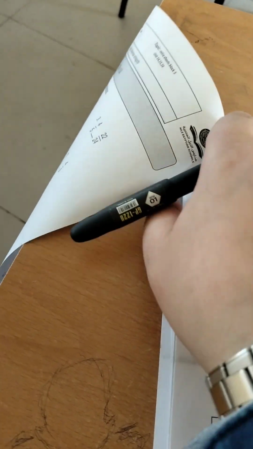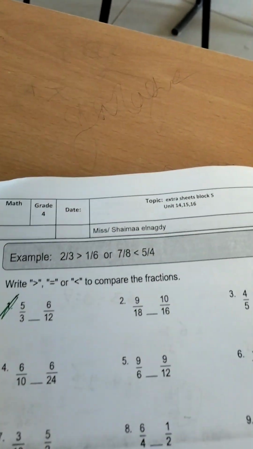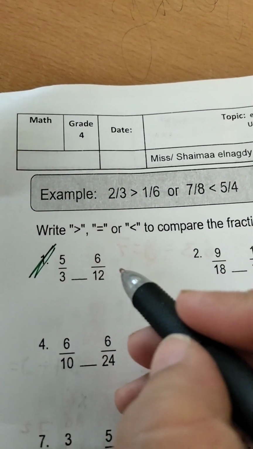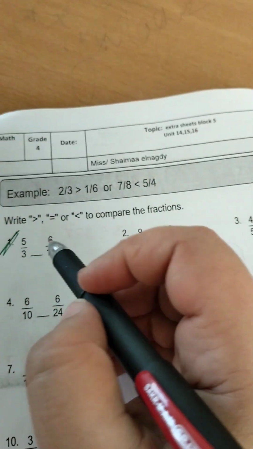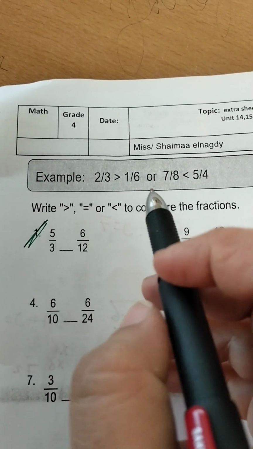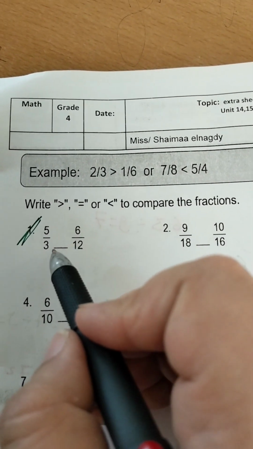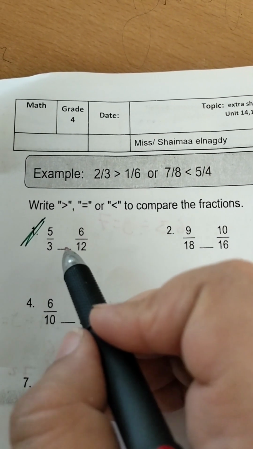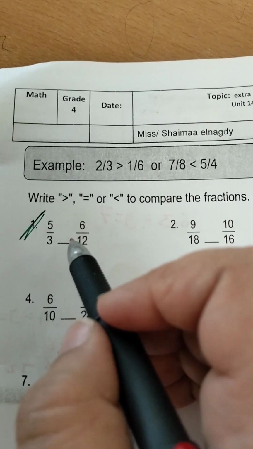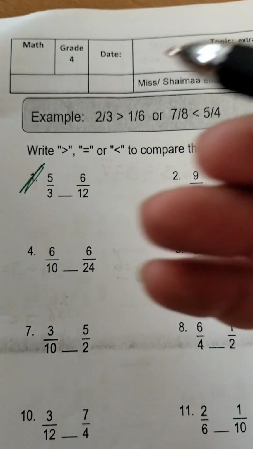Okay, let's go to comparing between different fractions with different denominators. If I get this one, we used to compare, more than, less than or equal, the fractions. But we used to have the same denominator, and this time it will be different denominators. Okay, I have a way.